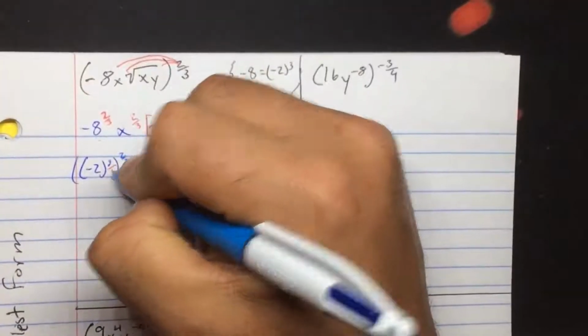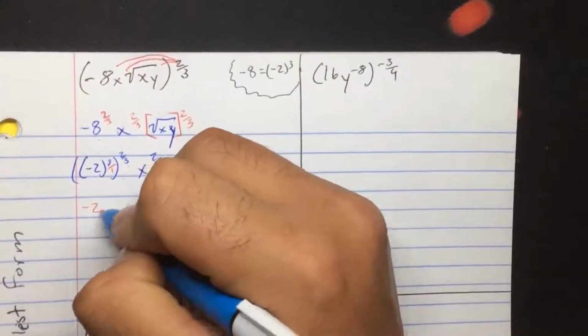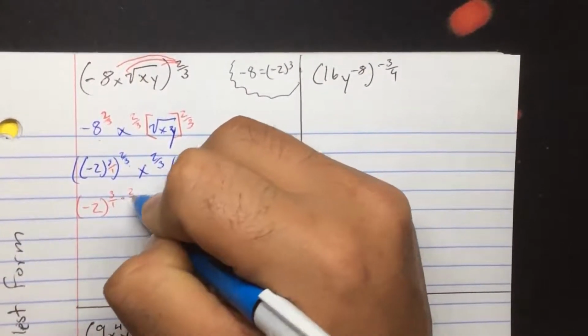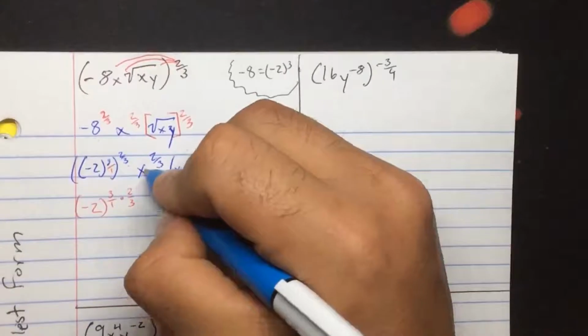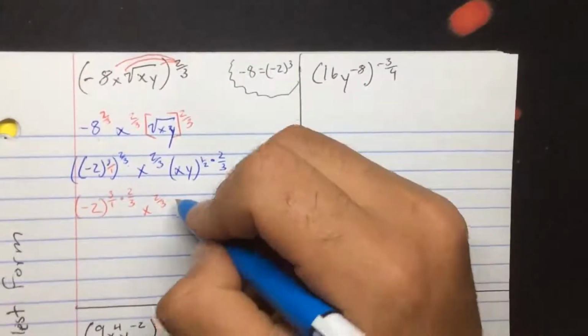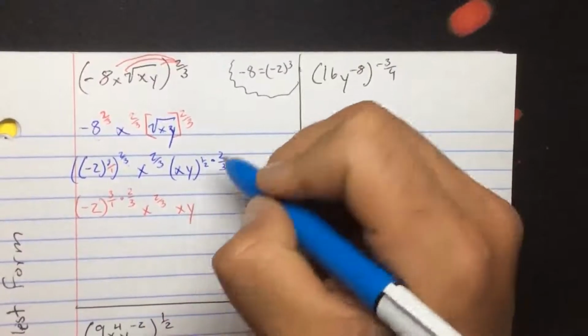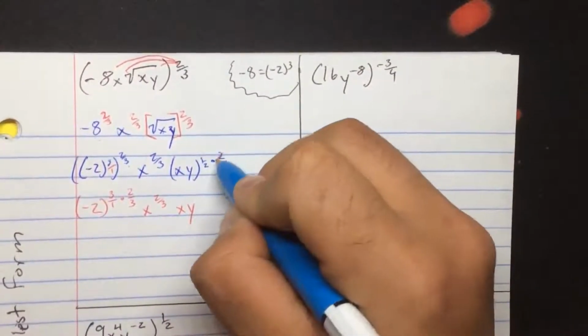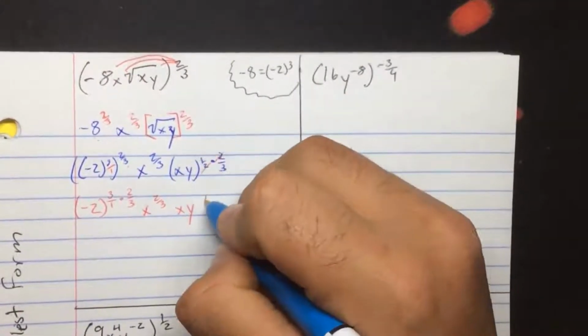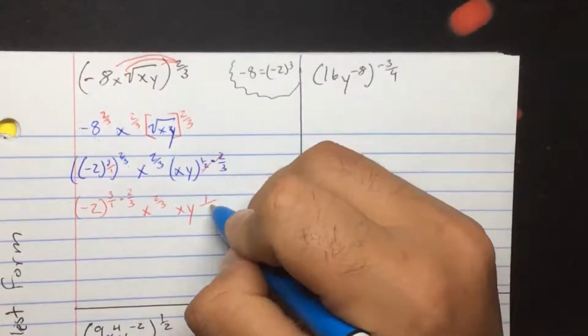All right, now we can go ahead and do this. So this would be 3/1, so this would be -2 to the 3/1 times 2/3. Then we have x to the 2/3, which doesn't change. Then we have xy, and these simplify here, so 1 times 1 is 1, and 1 times 3 is 3.